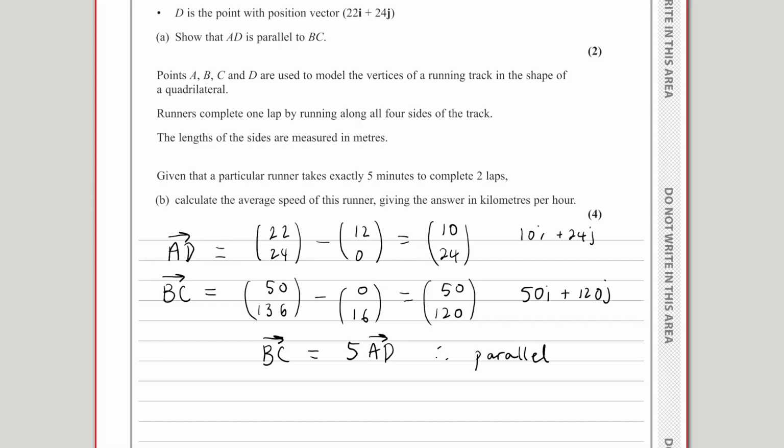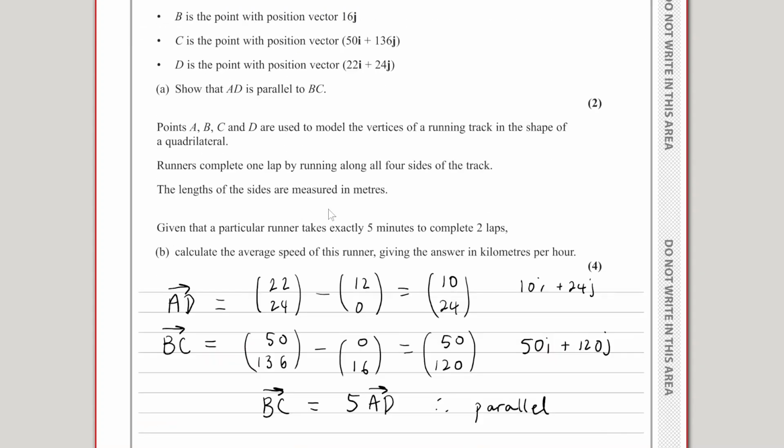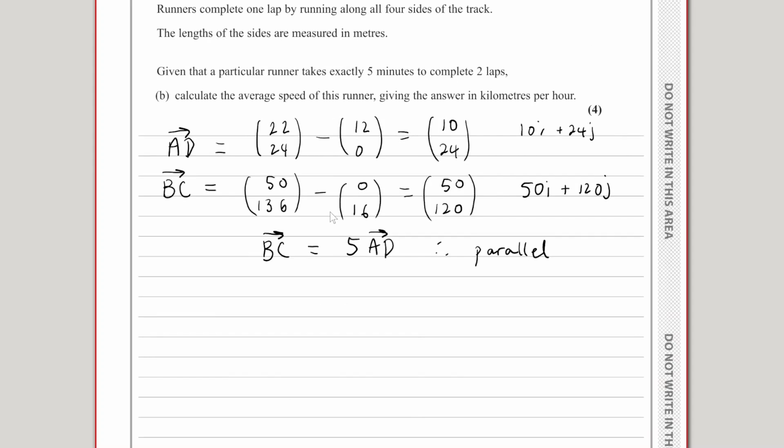Points A, B, C and D are used to model the vertices of a running track in the shape of a quadrilateral. Runners complete one lap by running along all 4 sides of the track. The lengths of the sides are measured in meters. Given that a particular runner takes exactly 5 minutes to complete 2 laps, calculate the average speed of this runner in kilometers per hour. So we need to work out the distance. So it goes A, B, C, D. So we need to work out the lengths of all the sides.